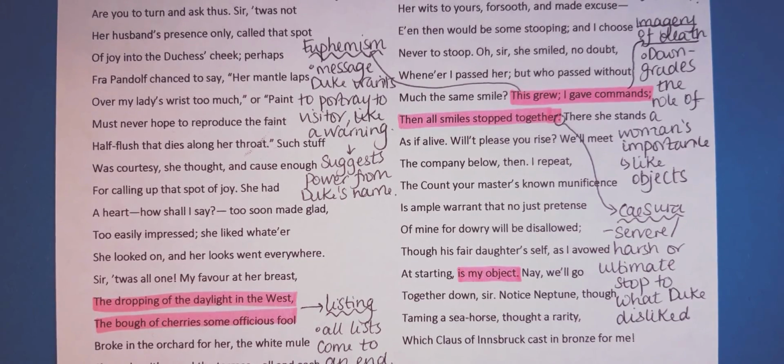So that's contextually linked. If we just say that it's a metaphor and it's a motif of social status, and it highlights the fact that the Duke is already taking ownership of the visitor's daughter, that is exactly what you need to write for this quote.